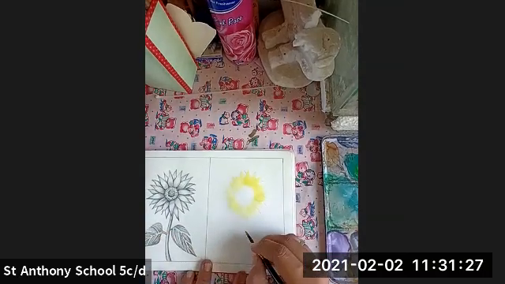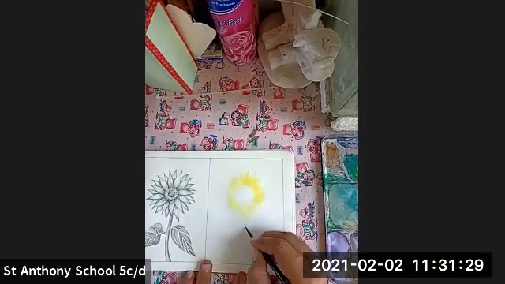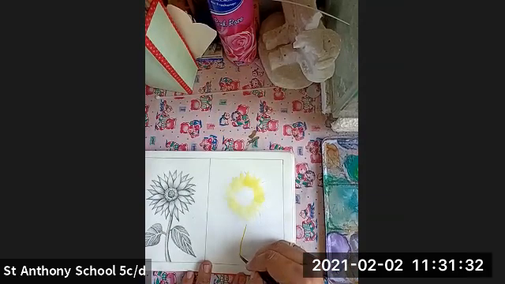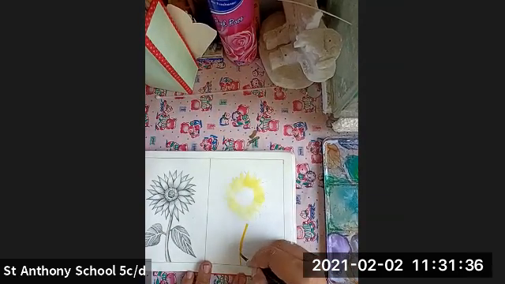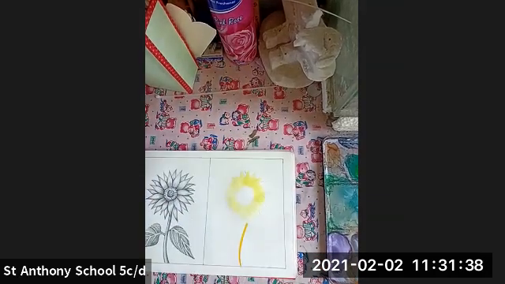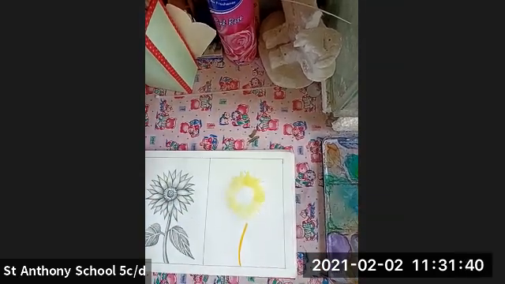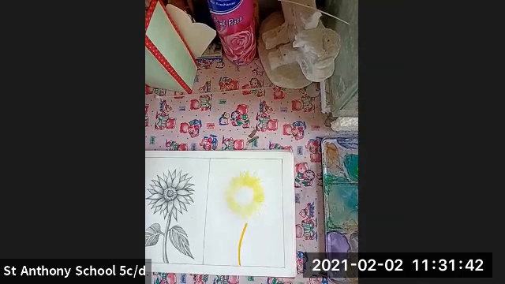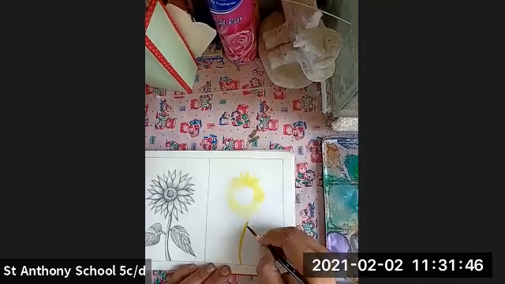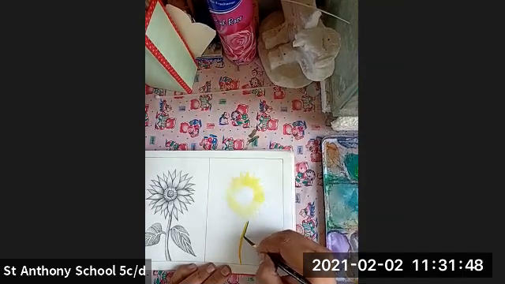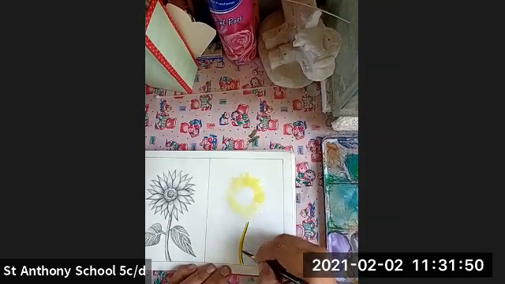Till then, we are going to color the stem. Here I'm using a yellow shade, and then I'm going to use a sap green to color the stem. For the lighter tone, I've given yellow, and then I'm going to use a green color.